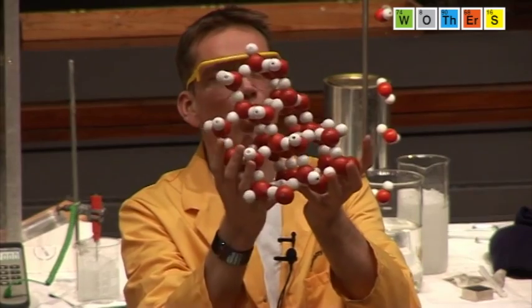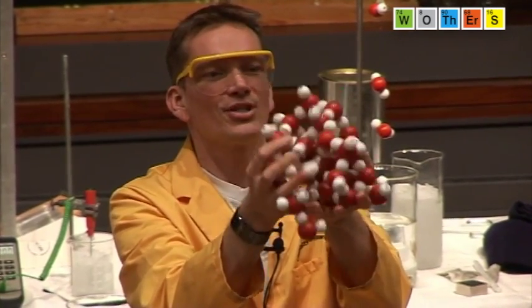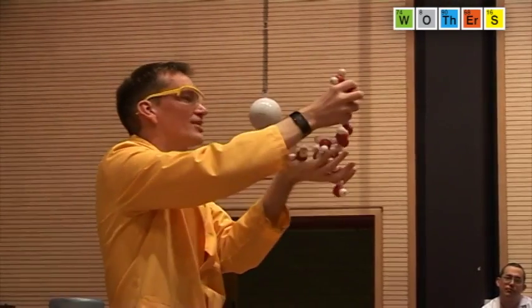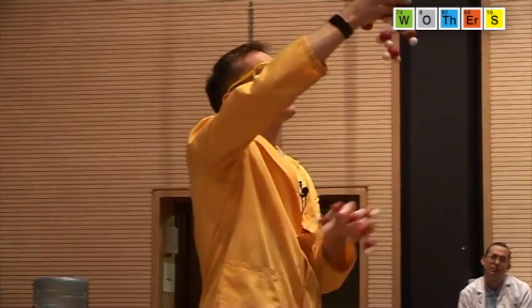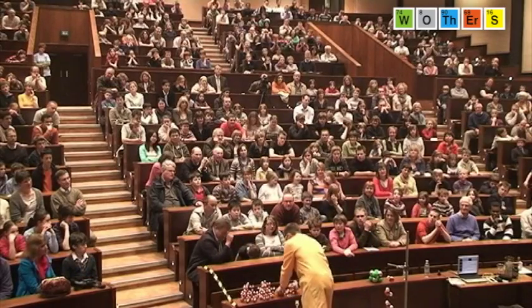But as the thing warms up, so we give it some energy, it warms up, the molecules start moving about, and we get a liquid. And they're still sort of connected together in lumps like this, but they tend to go all over the place, like that, but they're sticking together and moving around. Well, this is sort of what a liquid is like.